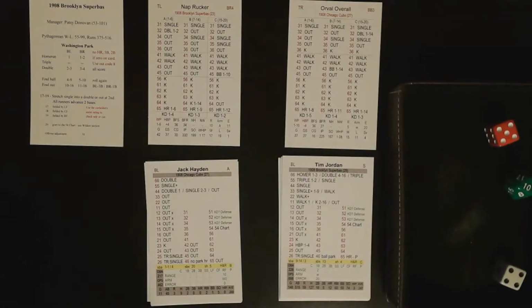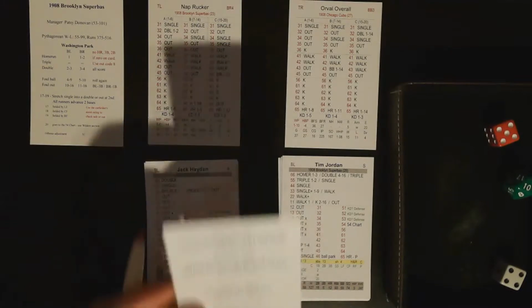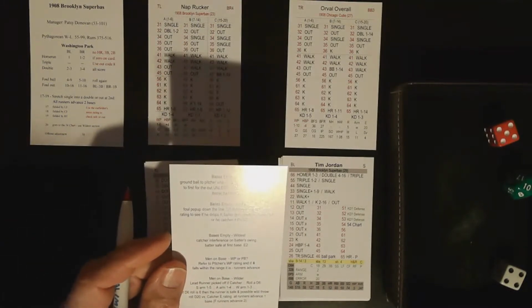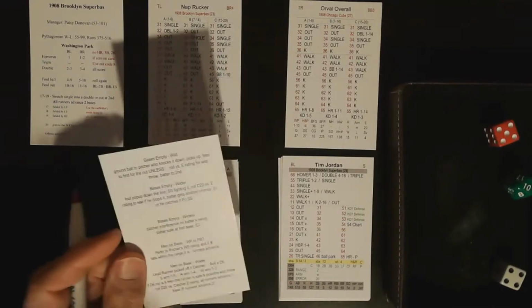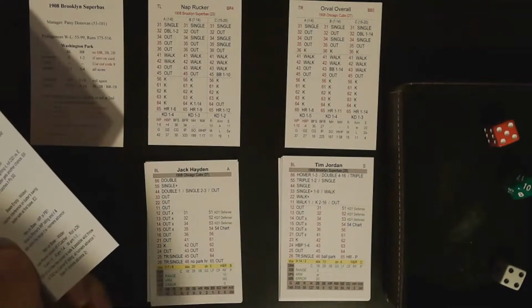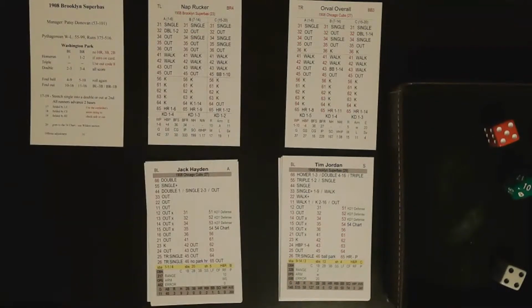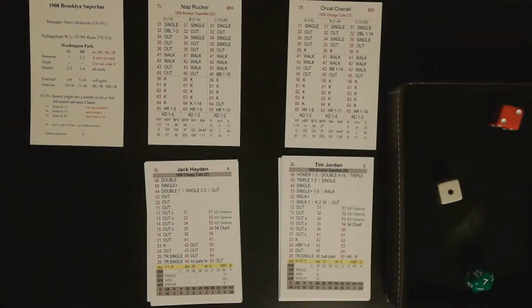And Hayden, again, a very feeble hitter, but we're going to the 54 chart. And with men on base, wild pitch or passed ball, refer to pitcher's wild pitch rating. If 6 falls within that range, it is indeed a wild pitch, runners advance, and 6 is within Rucker's wild pitch rating. So scampering down to second is Overall. Rucker now has put a runner in scoring position.